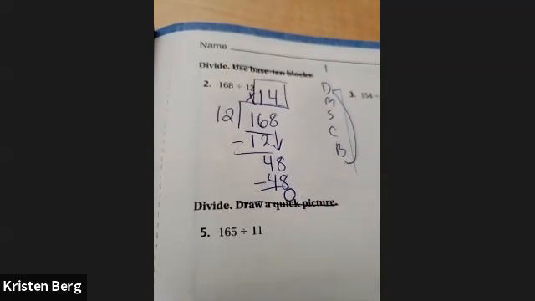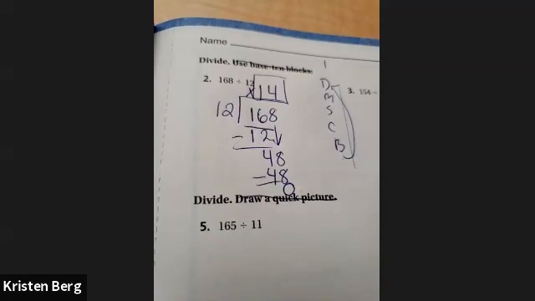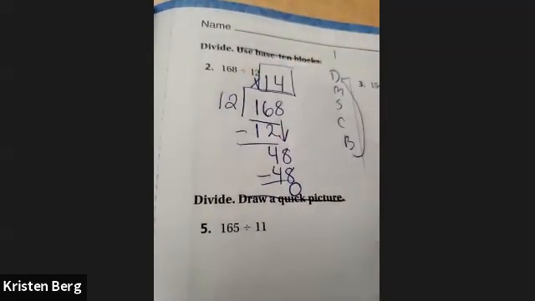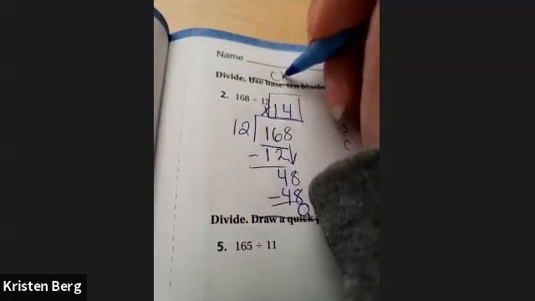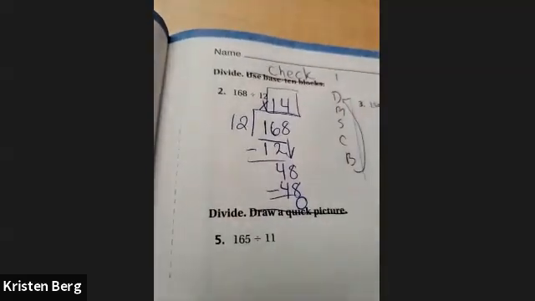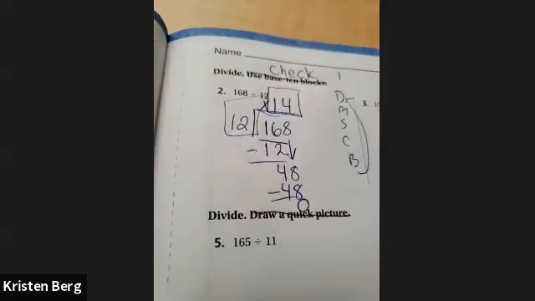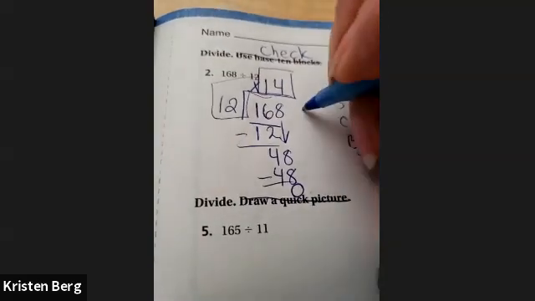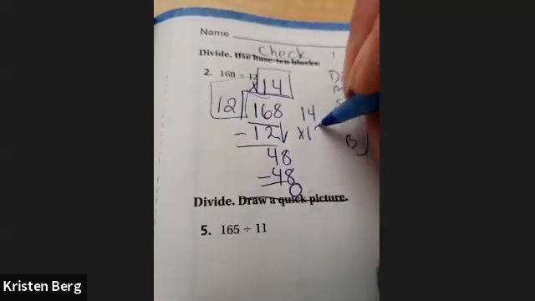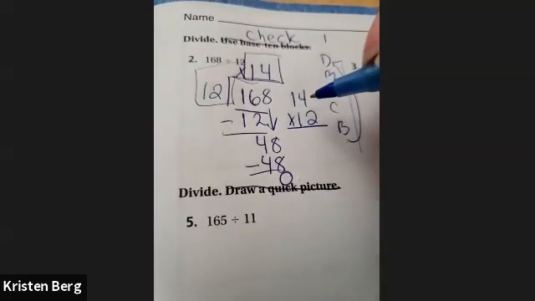And then we can also bring in how we could check this. So to check this, it is always good to at least do some of these. So I'm going to actually change this up and say I want you to check. So how you would check this is do 14 times 12. And then there's no remainder to add in. So I'm just going to do 14 times 12 real quick. This is a good review of multiplication as well.